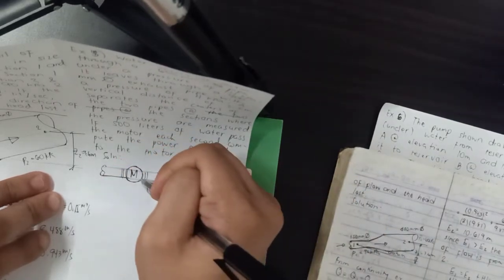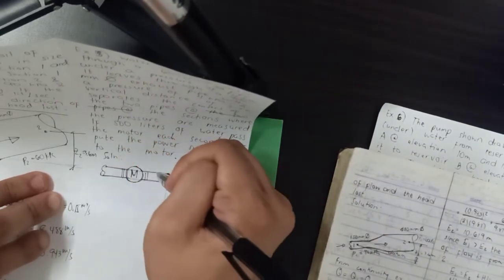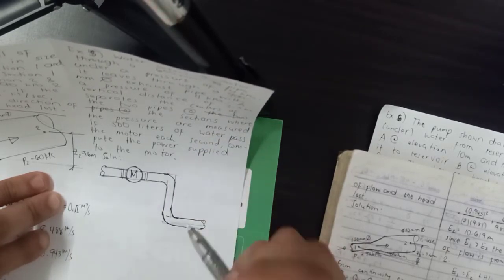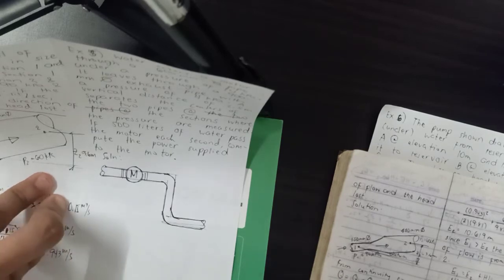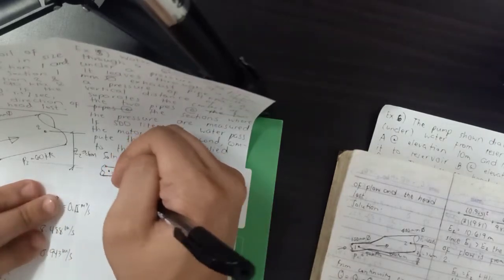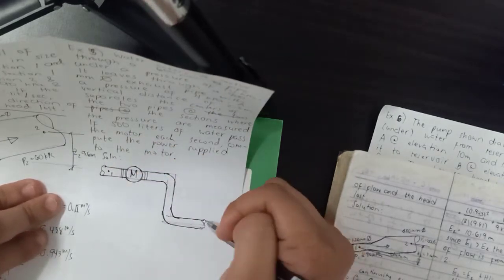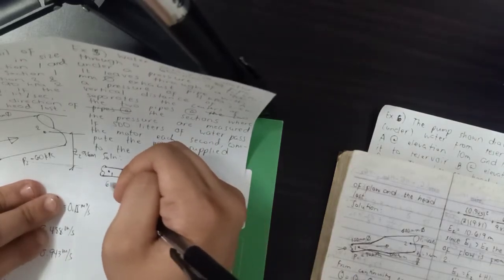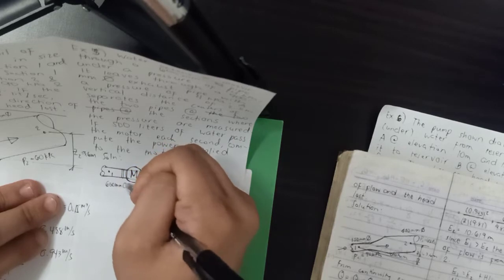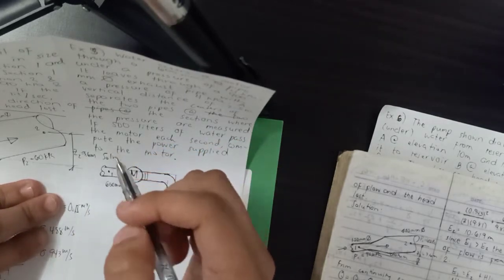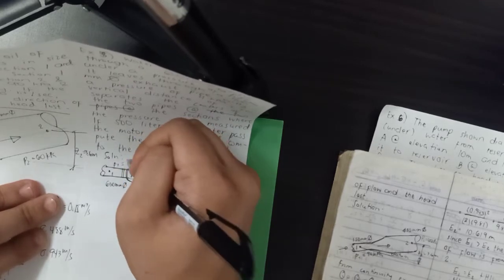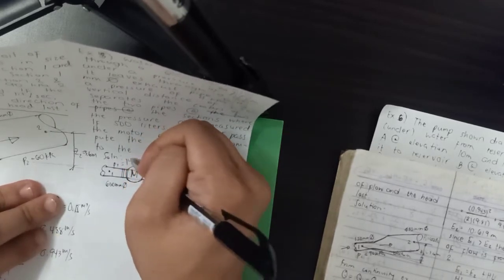So voila. This is section 1 and here is section 2. This one is 600 mm diameter, and the pressure P sub 1 equals 14 kilopascal.